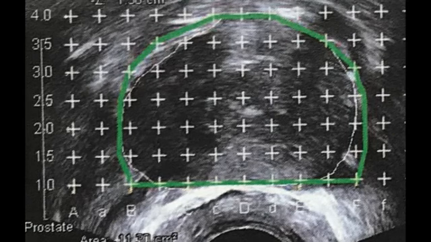It's also been used for many years to guide implant procedures. A classic example being prostate brachytherapy, where you have a probe that you can visualize the prostate, and then you insert seeds as you're visualizing it with the ultrasound. So it's important to understand this modality at some level, and so hopefully this video will provide you with some basics. Here we go.